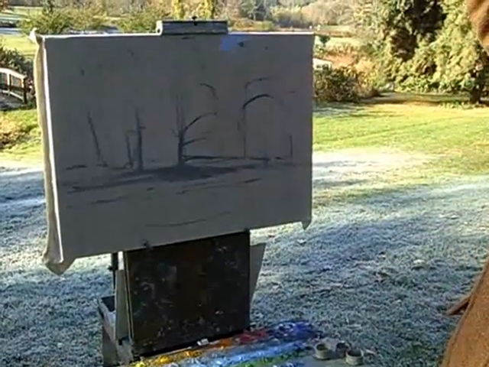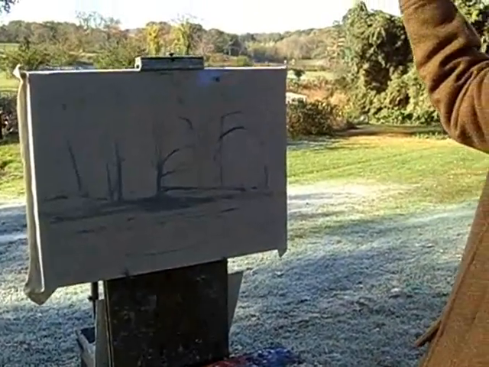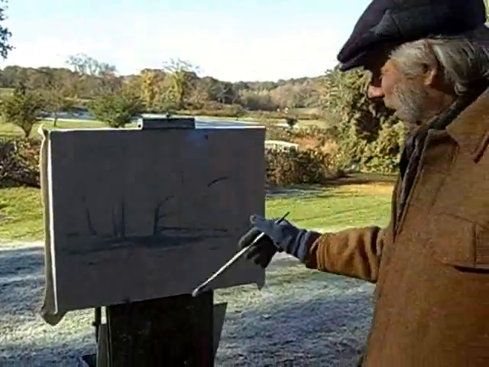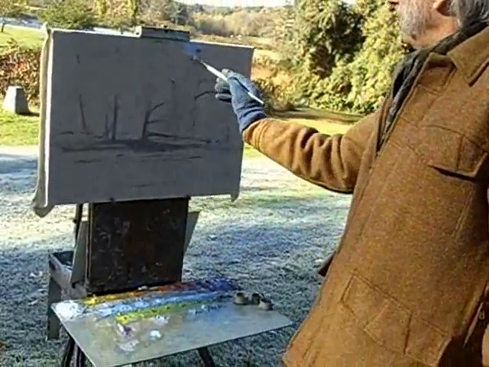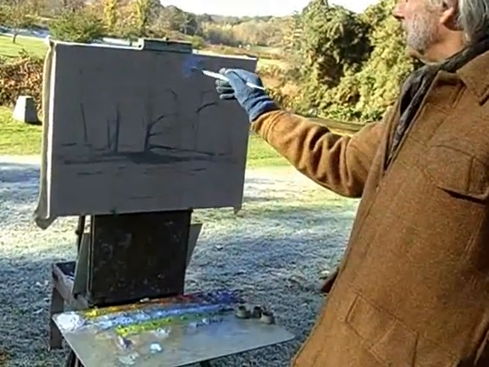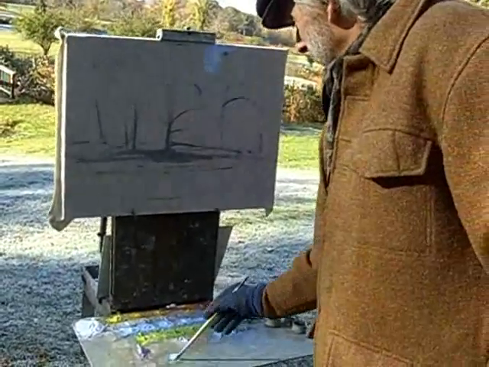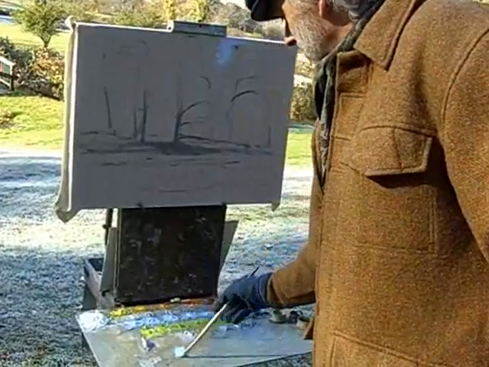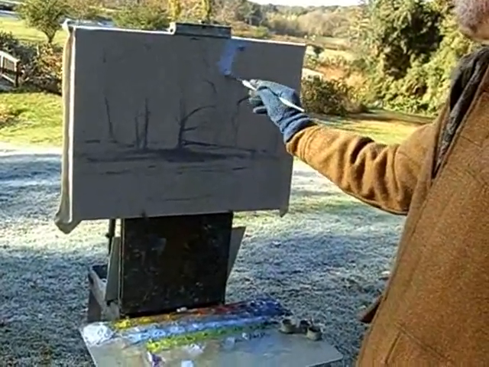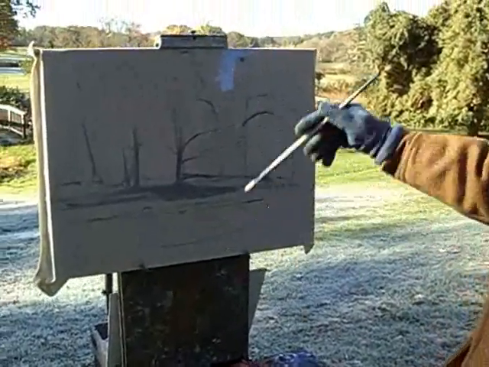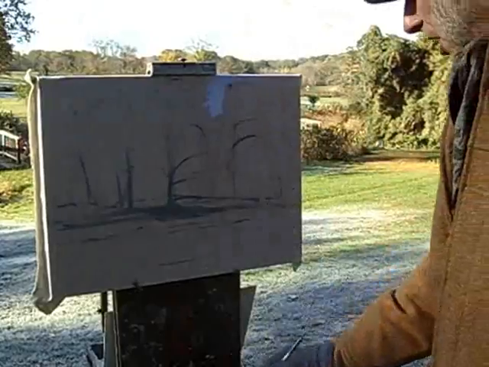And then as that sky comes down, it's losing the violet and it's gaining the yellow. And the value gets lighter, until you start getting into the green part of the sky.